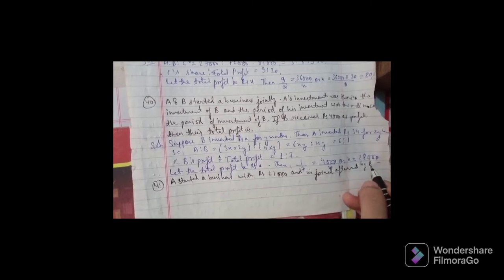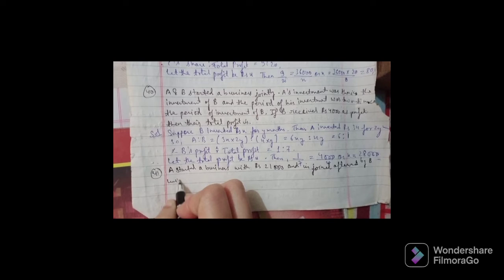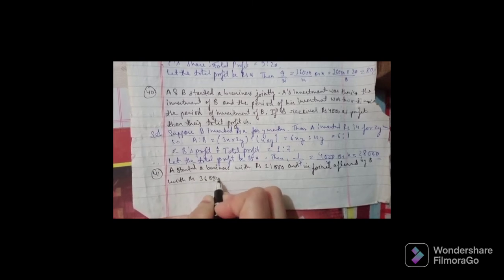A started a business with rupees 21,000 and is joined afterwards by B with rupees 36,000.